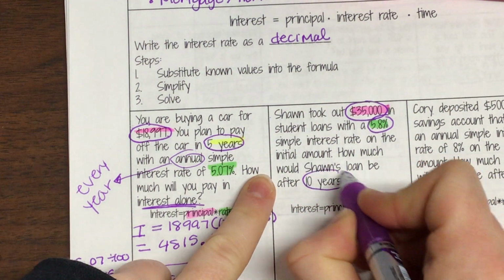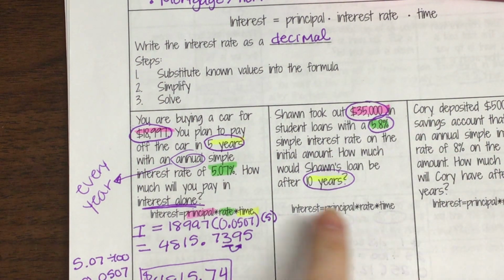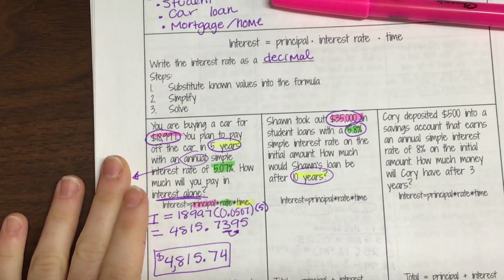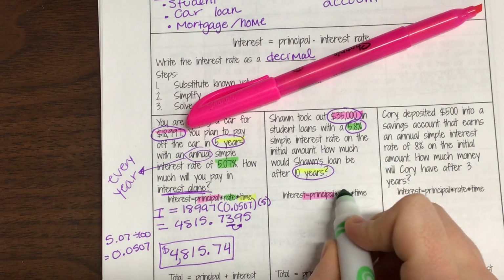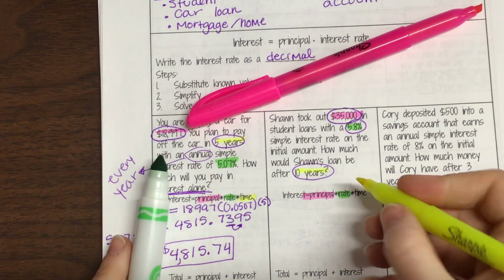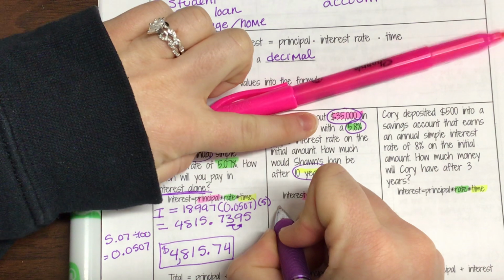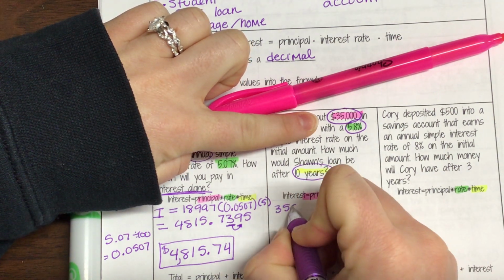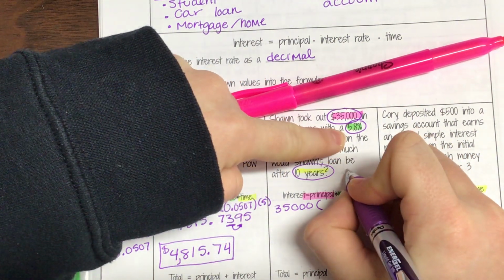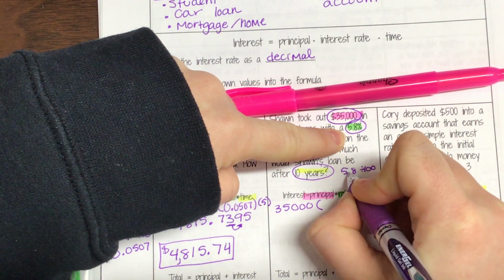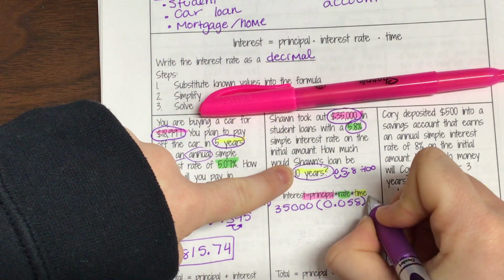And it's going to be 10 years. Okay, so to get our interest amount, we're going to take the principal amount. Let me highlight these real quick. Okay, so our initial amount was $35,000 times the rate as a decimal. So we're going to take 5.8 divided by 100, which is 0.058, times the length of time, which is 10.